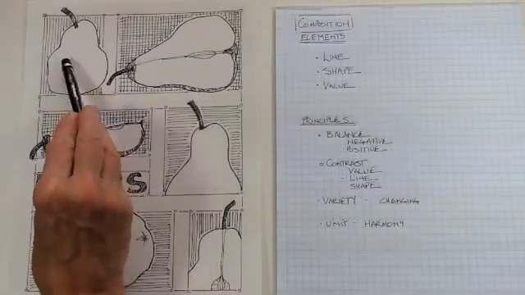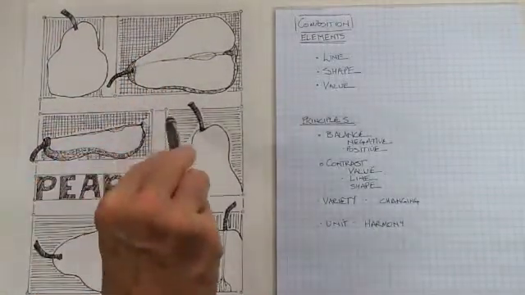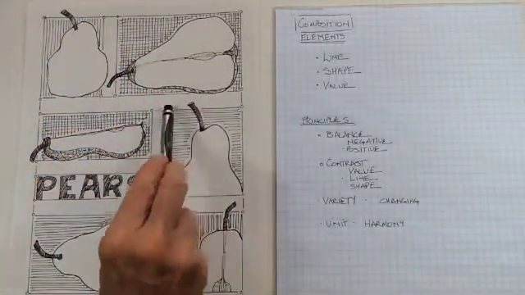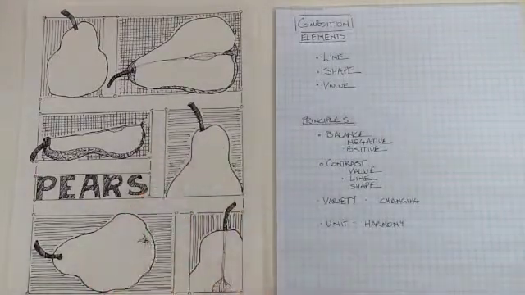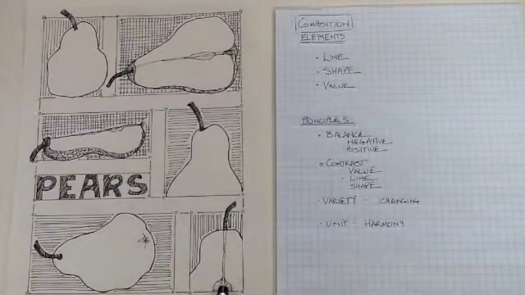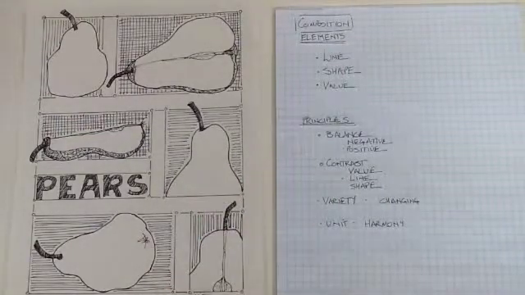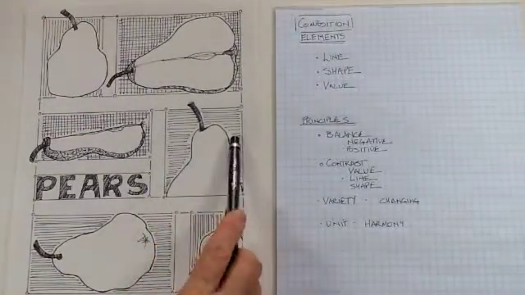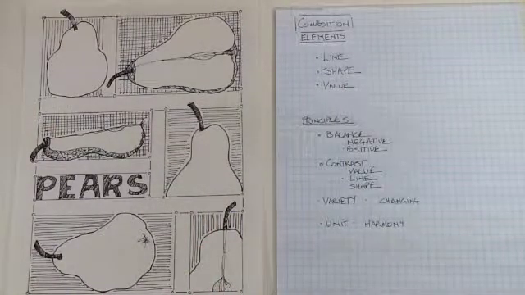So the pears are positive and the rectangular shapes are the negative space. So the negative space is actually pretty important because it creates its own shape and is part of the story. So we want to be careful with what the negative space looks like. These two are particularly interesting because the positive space hits the bottom here and the negative space is only on the top. We have negative space all the way around except where the pear pops out there.